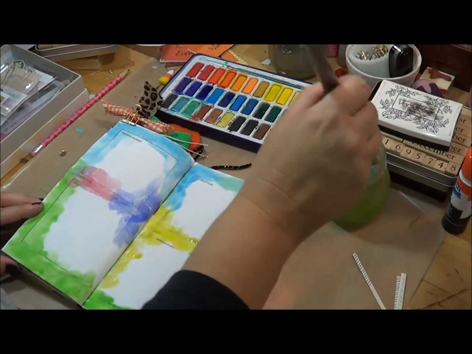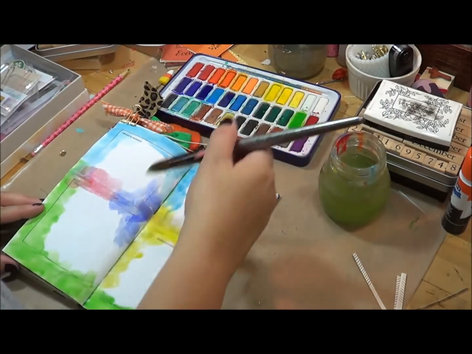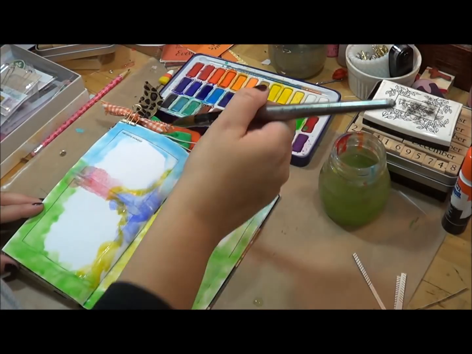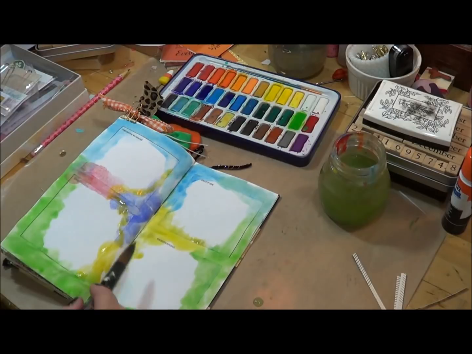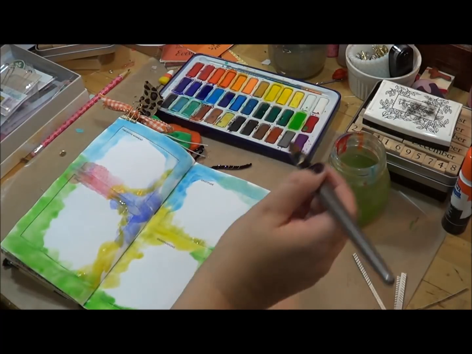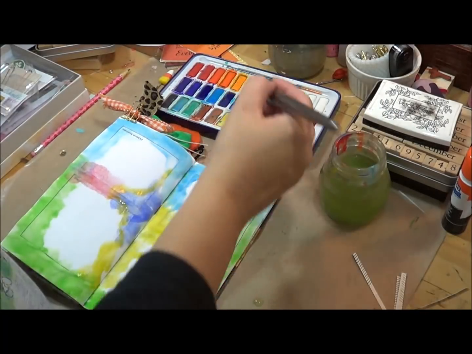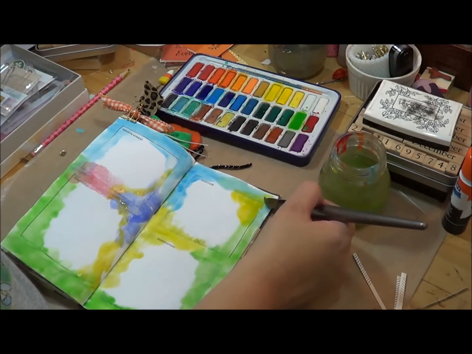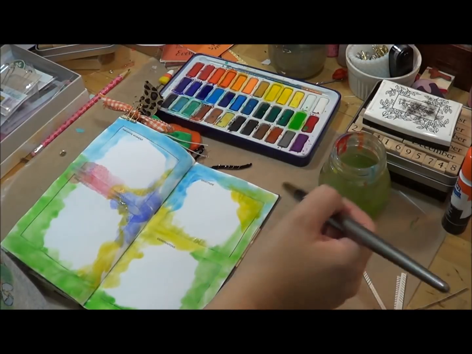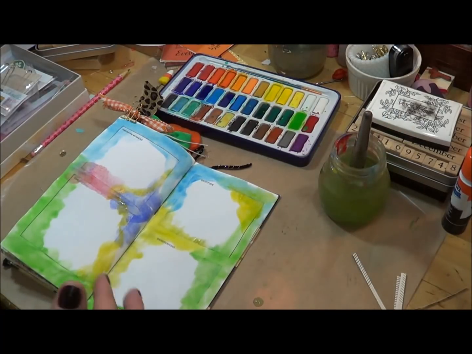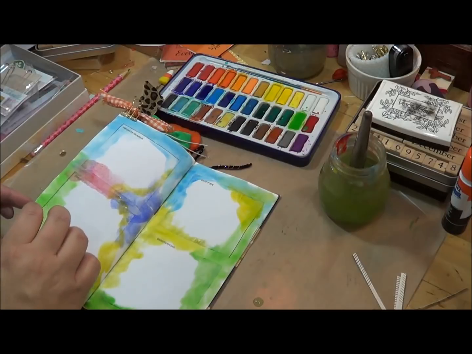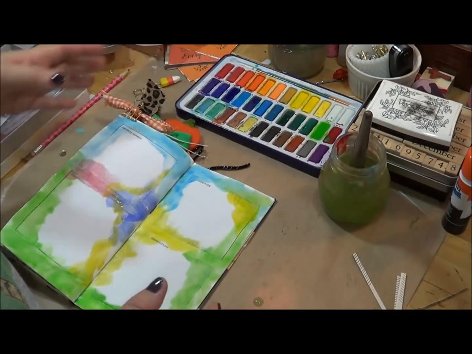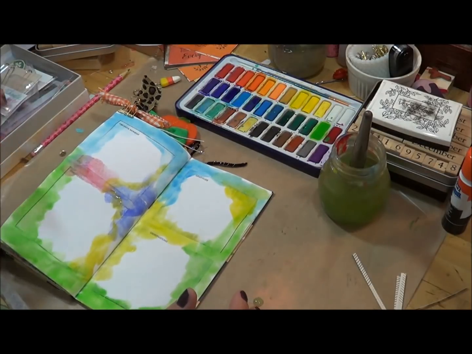And again, this is just a lead-in to a background. Then I'm going to come in here and add my pictures and my wording, my documentation. And I'll probably come back on here and show at the end how I finish it up. Yes, because you'll see the pages are very wet. So I'm just going to leave it like that, and I will come back to it tomorrow.